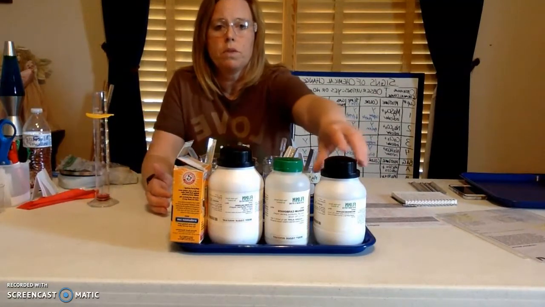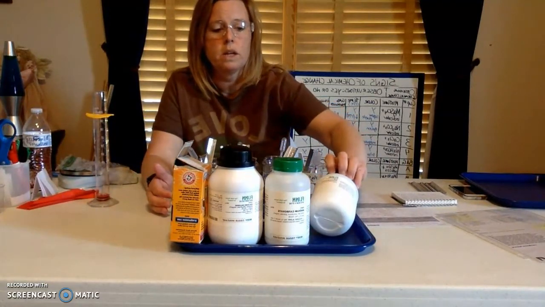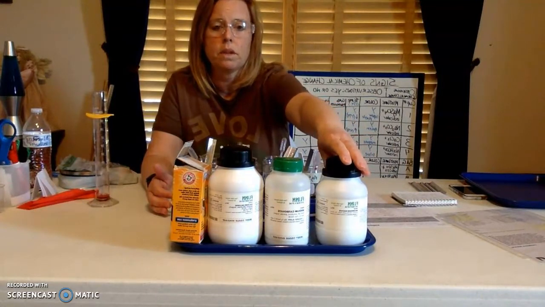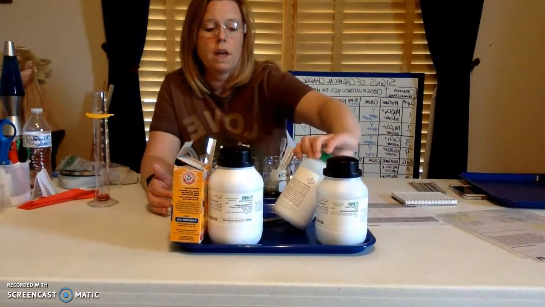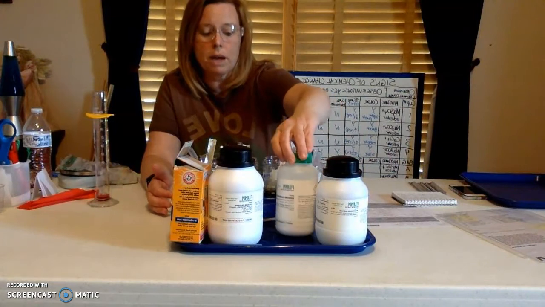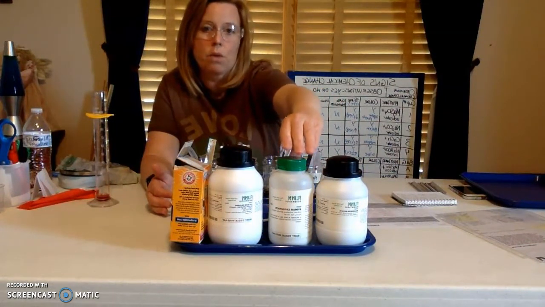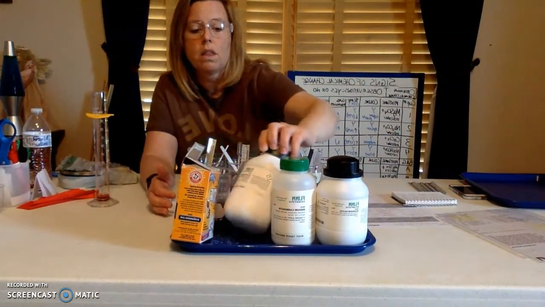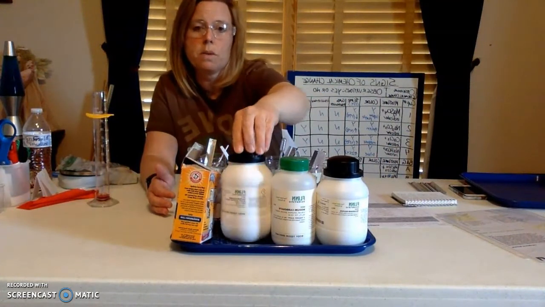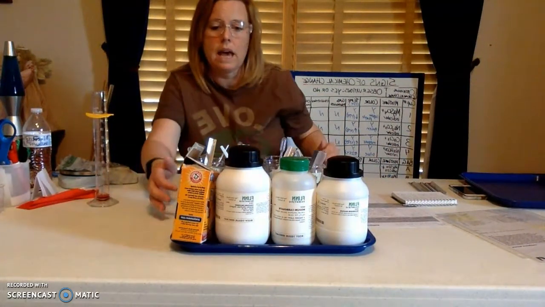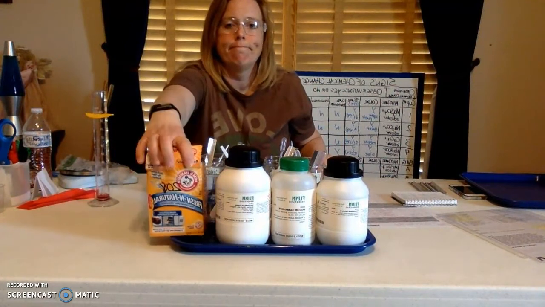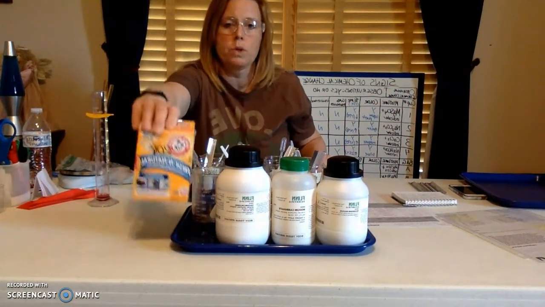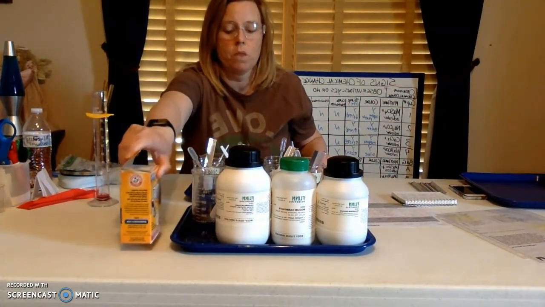The chemicals that we would have used, the first one is magnesium sulfate, MgSO4. Then we would have had sodium carbonate, NaCO3. Then we moved on to calcium chloride, CaCl, and then sodium bicarbonate, your household baking soda.